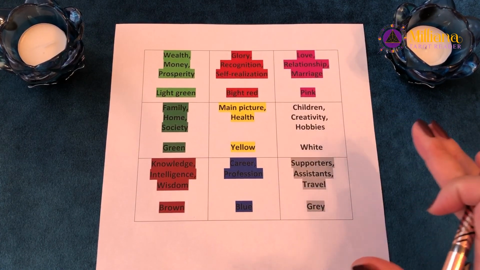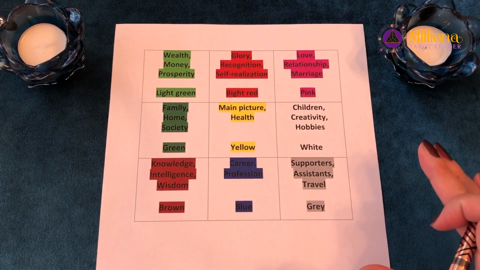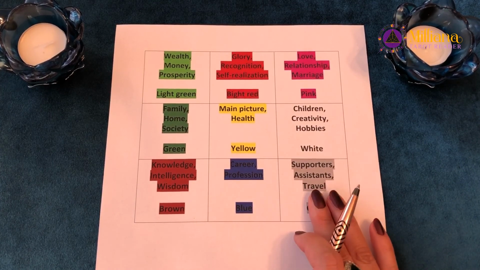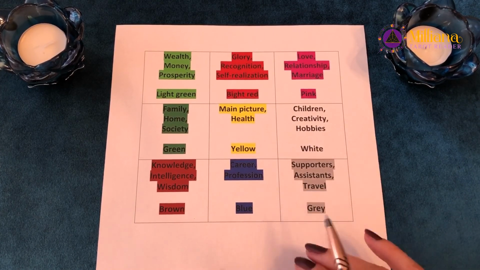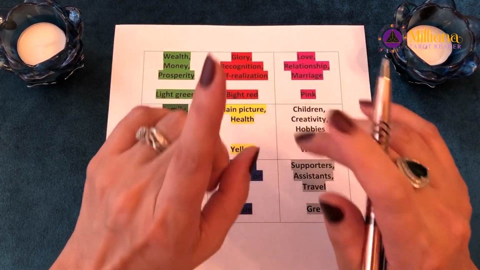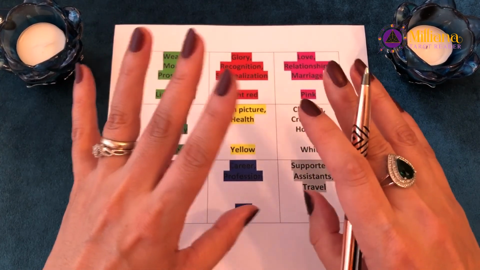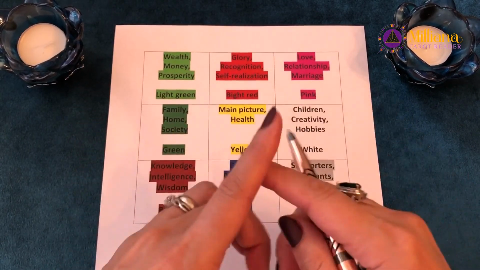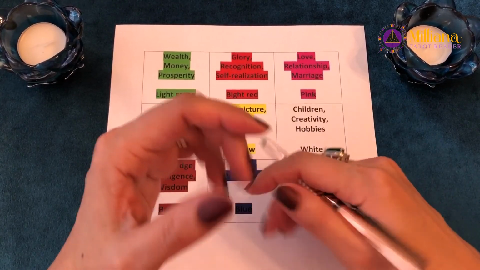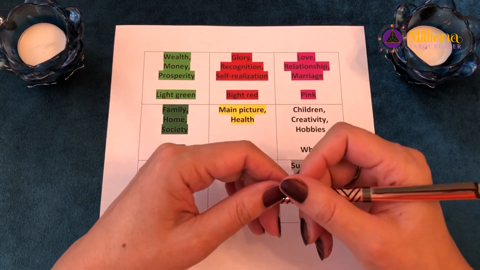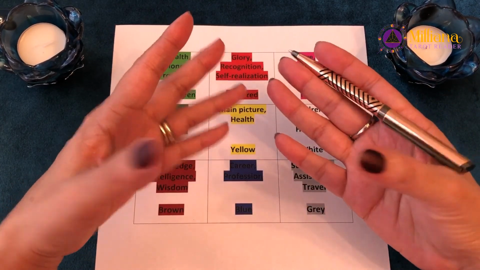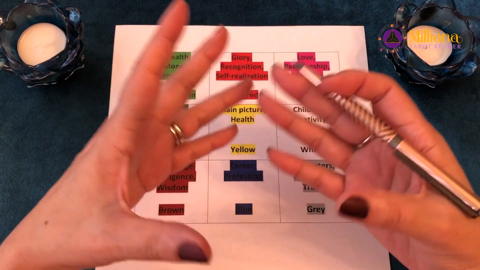Also, the wording, right? As I said, it has to be in the present tense. And also, please remember, don't use the word no. For example, if you say, I'm no longer poor, it's wrong.